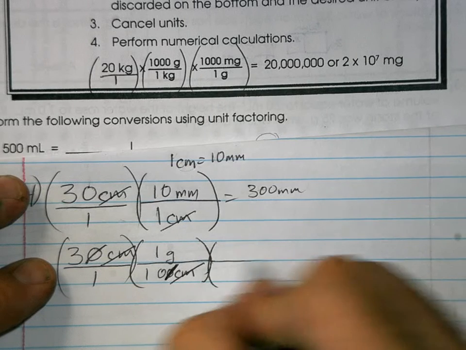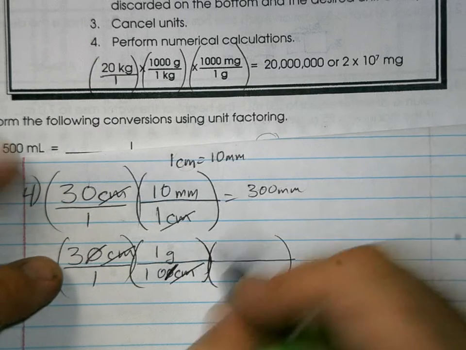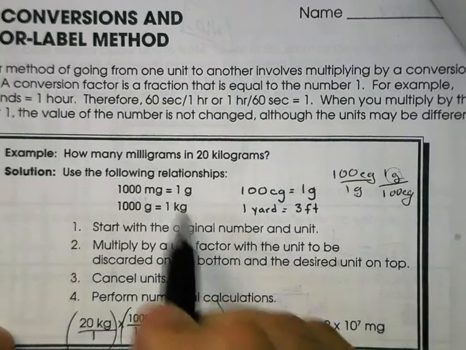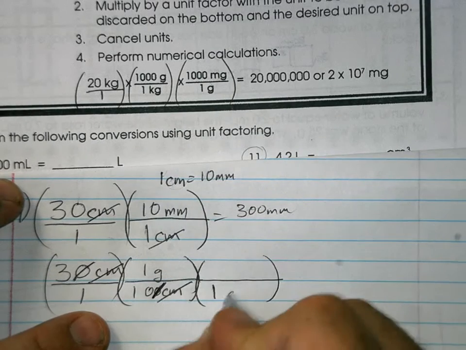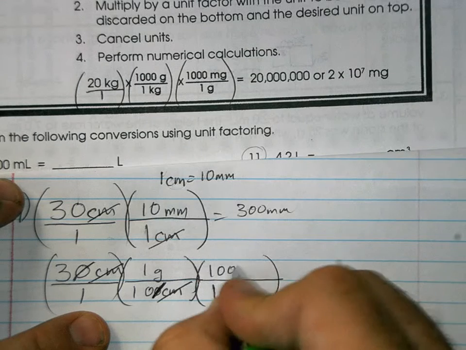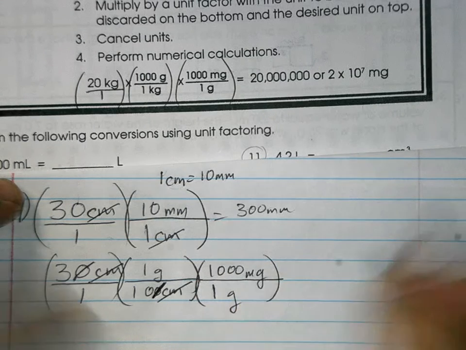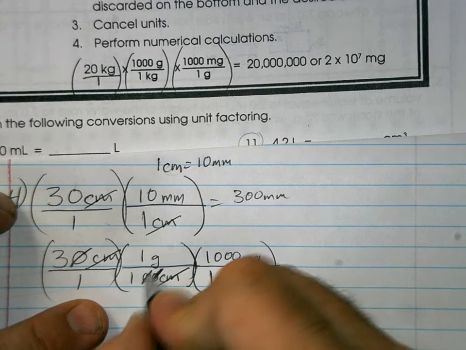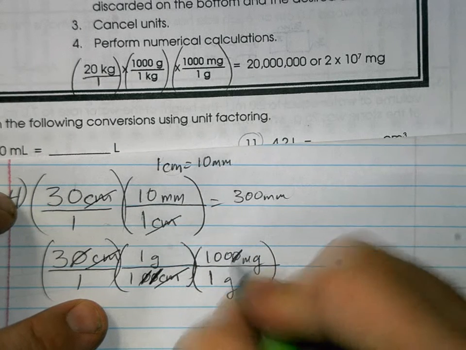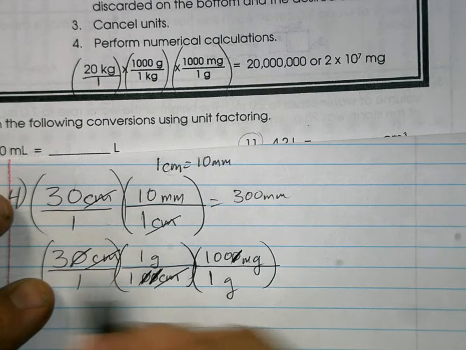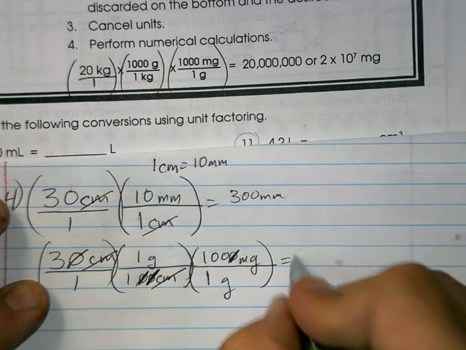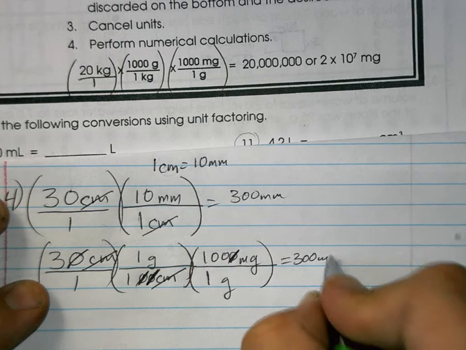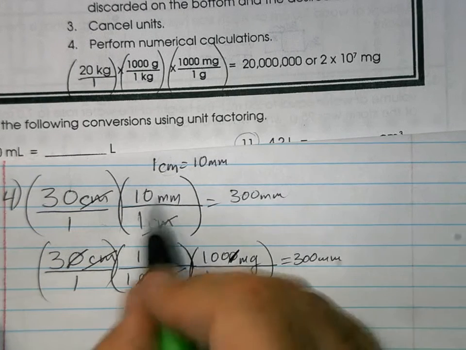Then you got to change the meters into millimeters, and we do have that conversion there. There's 1,000 millimeters in 1 meter. So this might have been, and then look at, I can cancel that 0 with one of those zeros. And so now this becomes 3 times 100, which equals 300 millimeters. So I took a shortcut there.